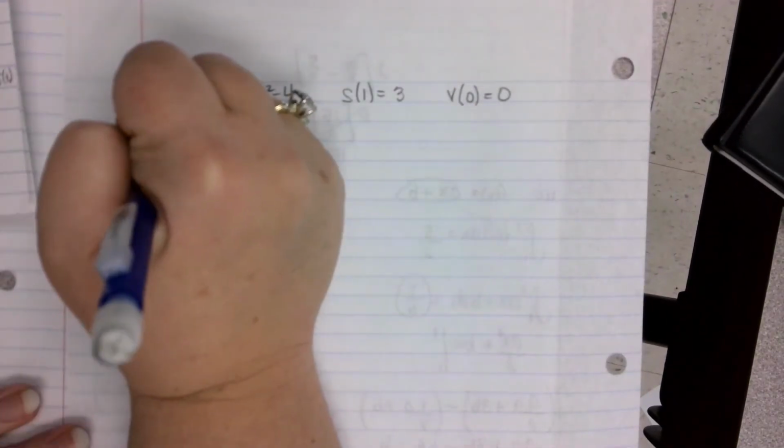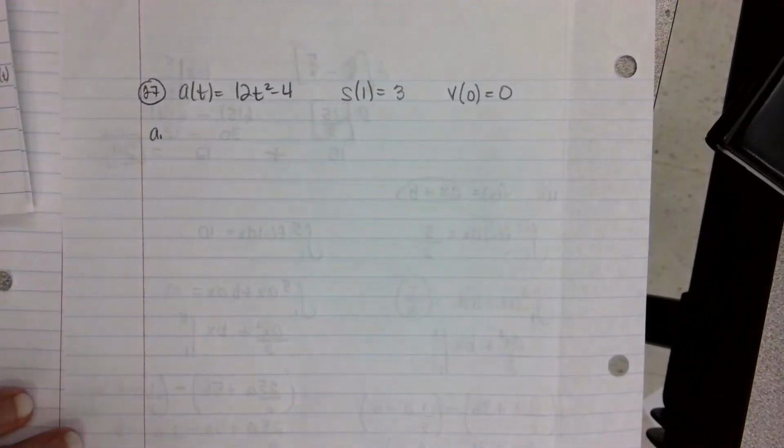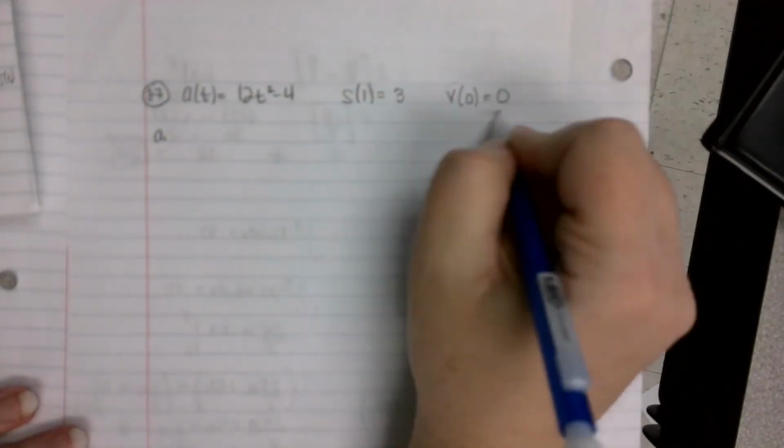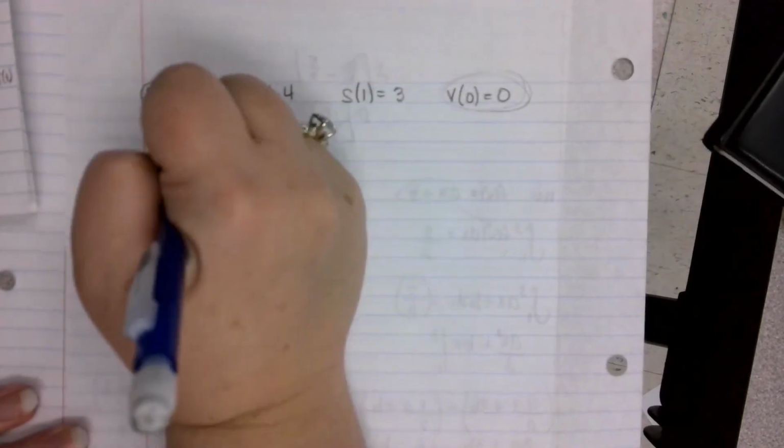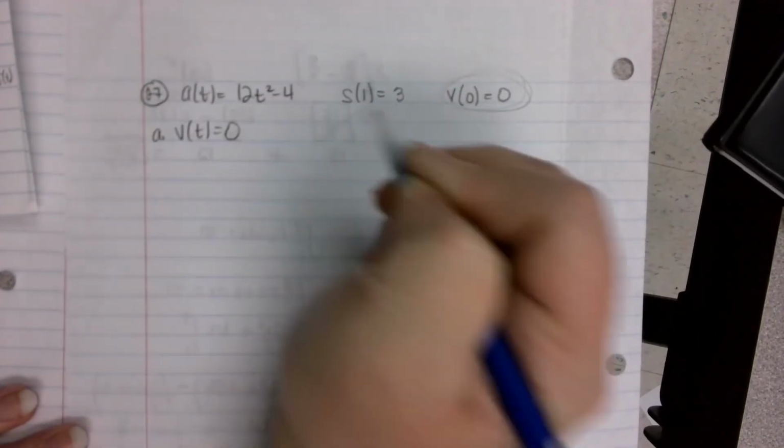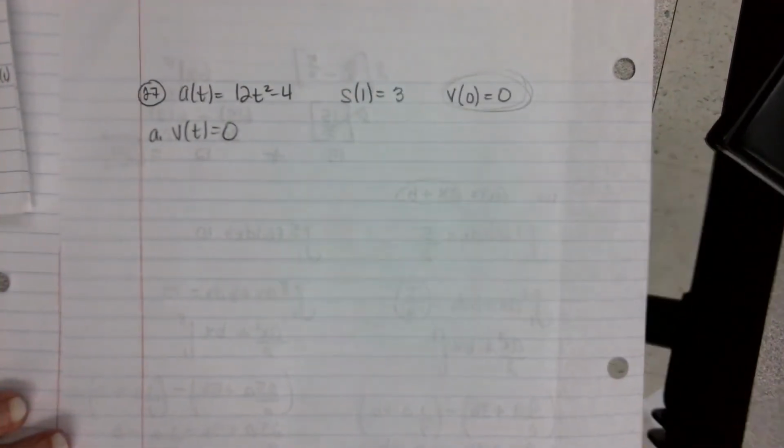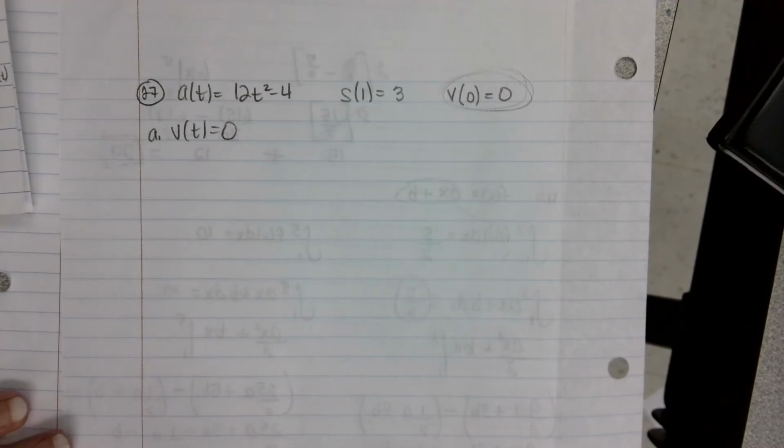Now, also for part A, it says, when was the particle at rest? And they're talking about other than right here. So you want to find out when v of t is equal to 0. But the problem is we don't know what v of t is. So we're going to find that first.